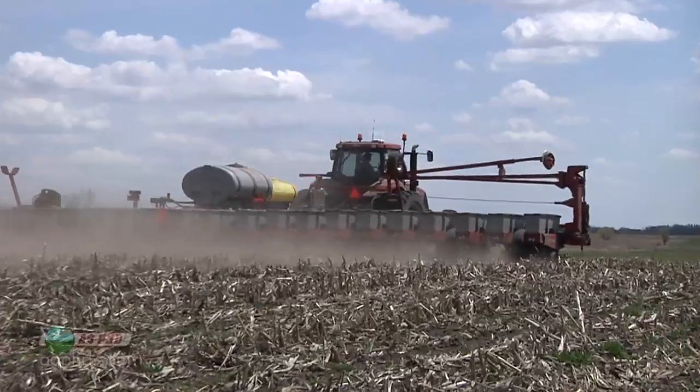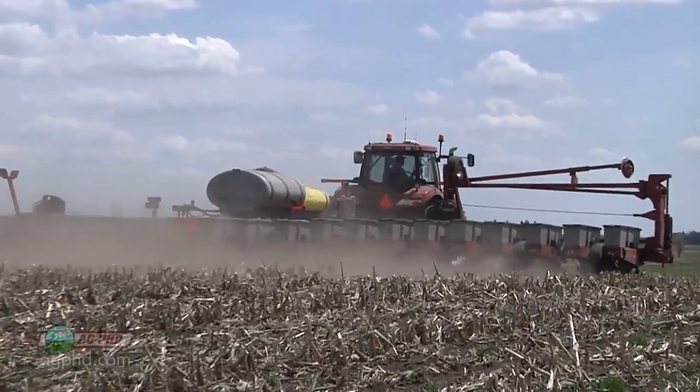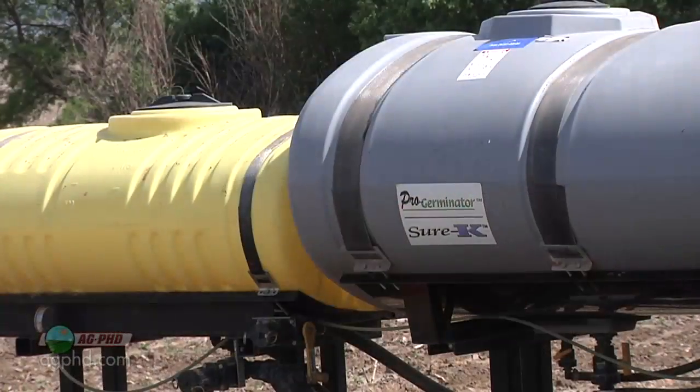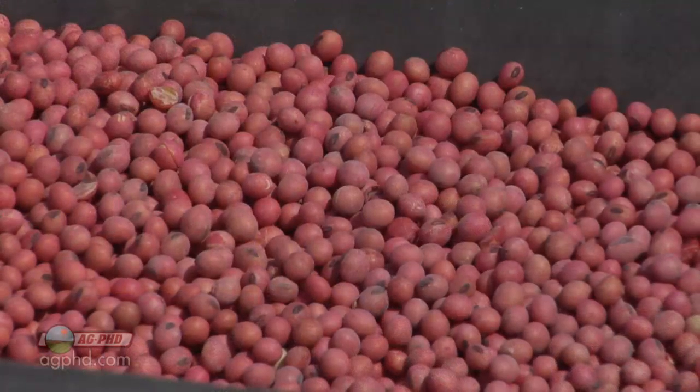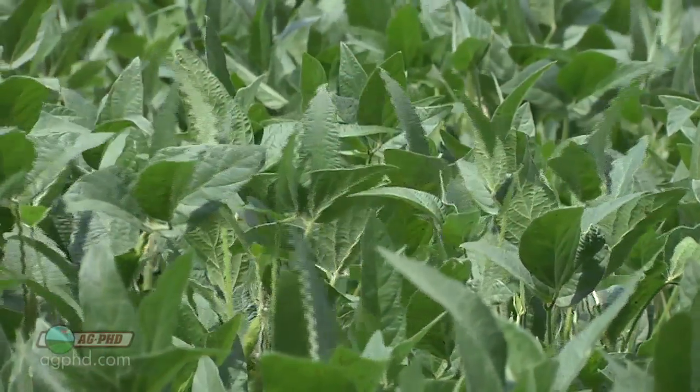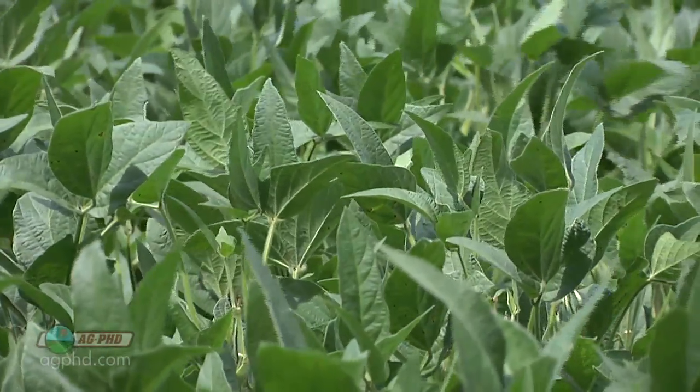I'm not using a high salt fertilizer. It's not like we have $1,000 an acre at risk if we have a bad crop. That's why I'm going to use something like a Pro Germinator or a Sure K that have extremely low salt content if I'm going to be in soybeans, because that seed is very, very susceptible to injury from high salt fertilizers.